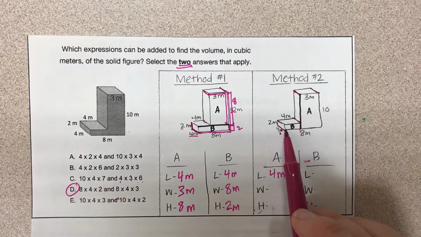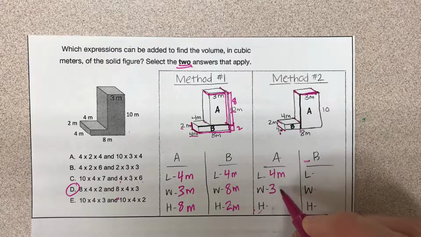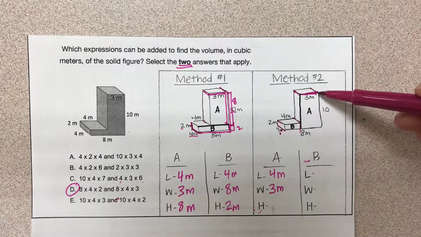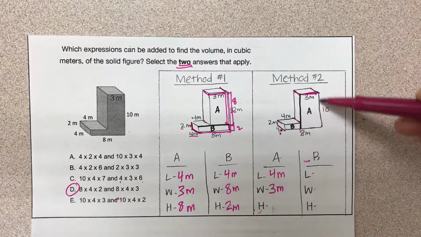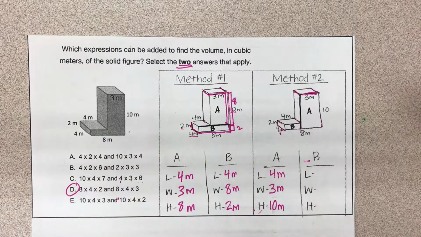Our width going across up here, again, is marked as 3. And our height this time is actually the full 10 because it's not cut off at the bottom. A has the full 10 as its height. Okay, so now we're going to look at B.